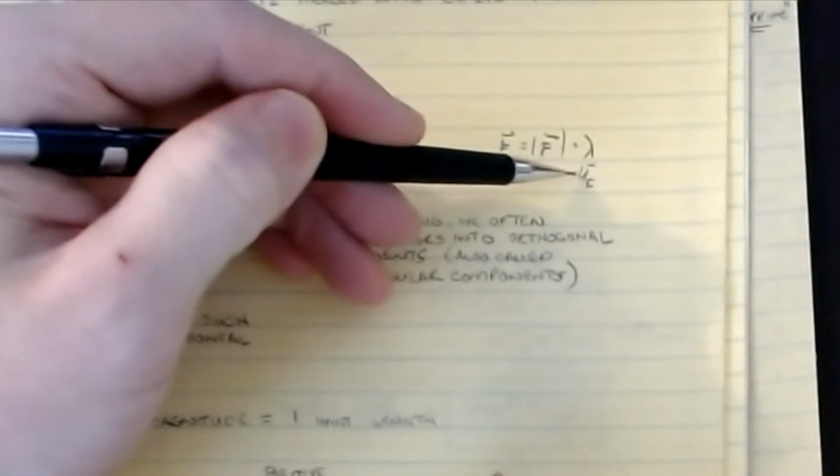Now, in the Beer and Johnson textbook, they like to write it as lambda. I prefer to write it as a u sub F, meaning that it's a unit vector, something that tells me the direction that this is acting in. So you'll see these two notations, but just be advised. I like to do it this way because this is a scalar quantity, and I need a vector here that tells me the direction.